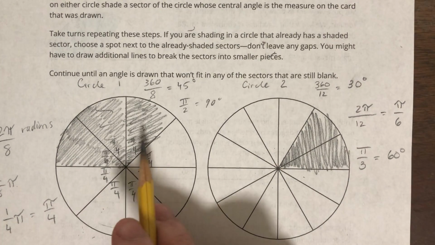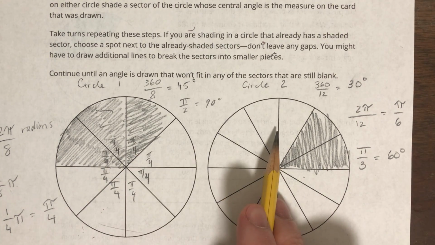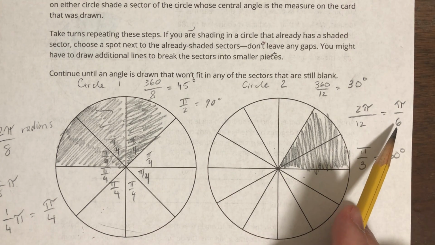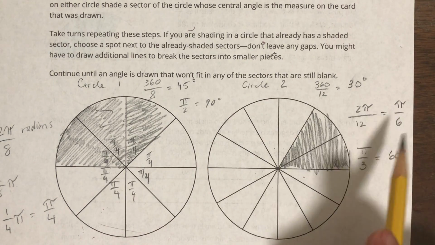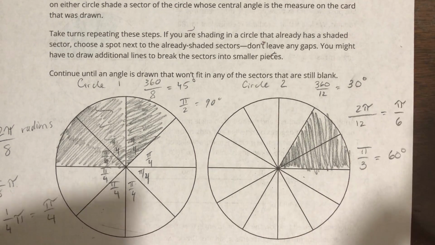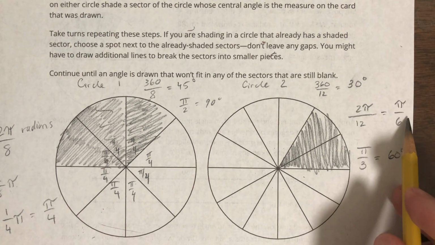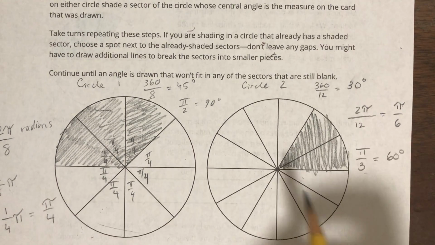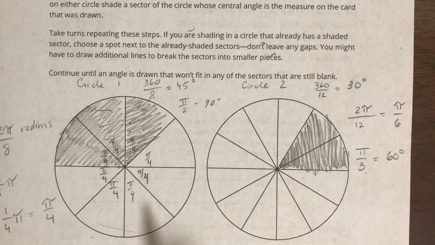All right, and again, we couldn't use pi over 4 on its own in circle 2 because I can't multiply pi over 6 by an integer to get pi over 4. I can't double it or triple it, right? Because it's just not going to go into it. We're going to have pi over 6, then 2 pi over 6, 3 pi over 6, 4 pi over 6. None of those convert to pi over 4.